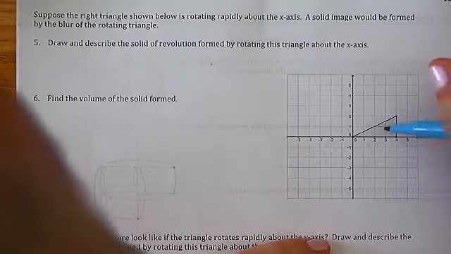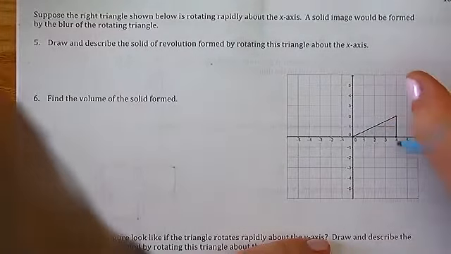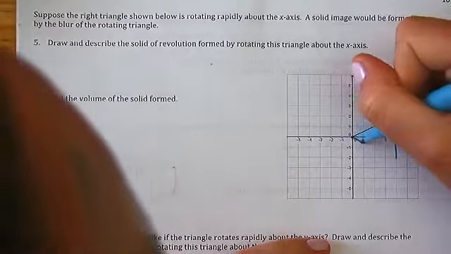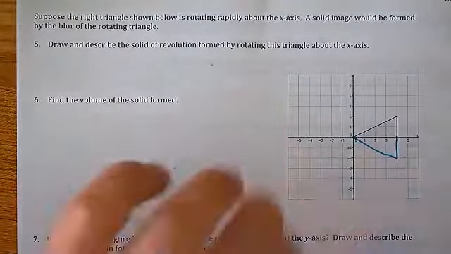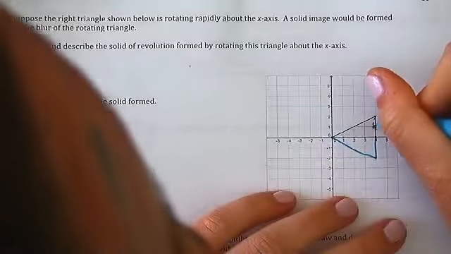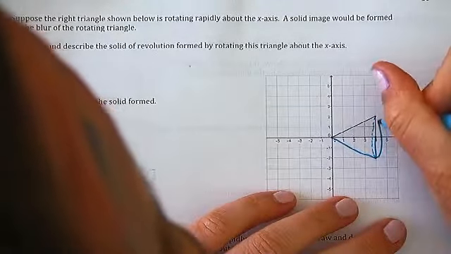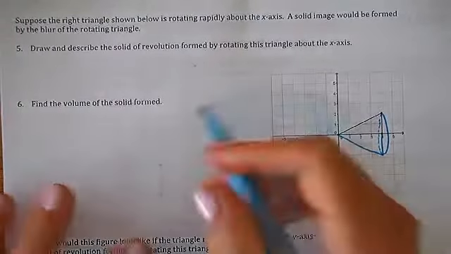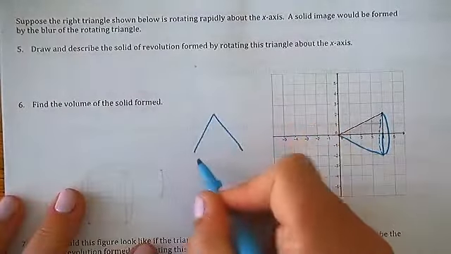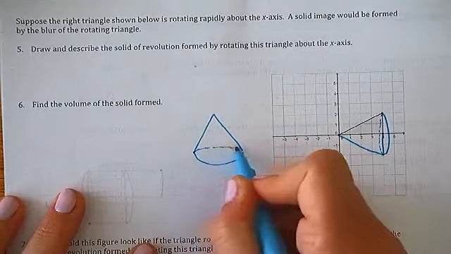Okay, so if you've done it, we reflect over the x-axis to get to here. And when we spin the shape over and over again, the circle ends up going here. So there is your cone. And you guys are always welcome to redraw it if it's helpful. Okay.